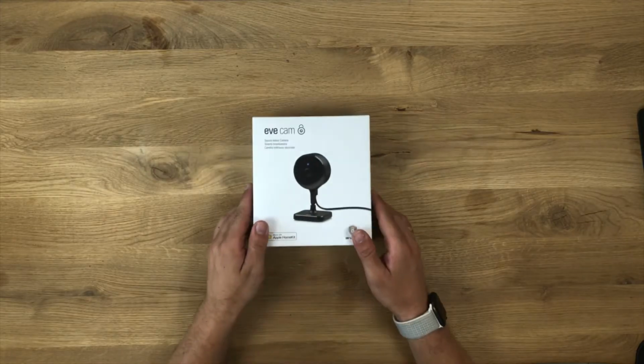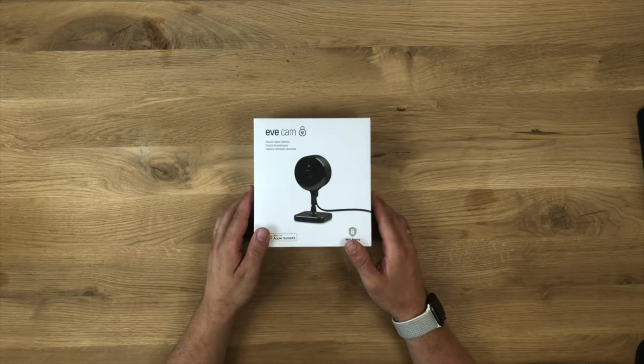Eve Cam not only keeps a watchful eye over everything you want, but when combined with an automation, the accessory takes ease of use and security to the next level. In this video, we'll show you how to turn on a light or sound an alarm if motion is detected.